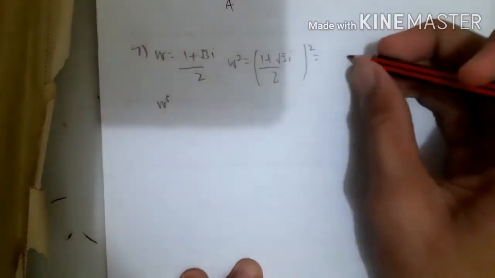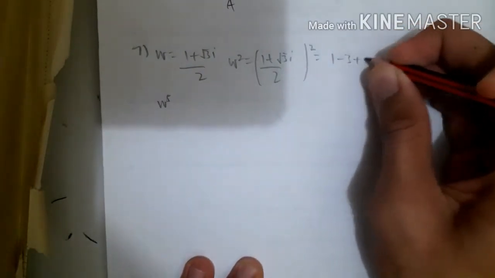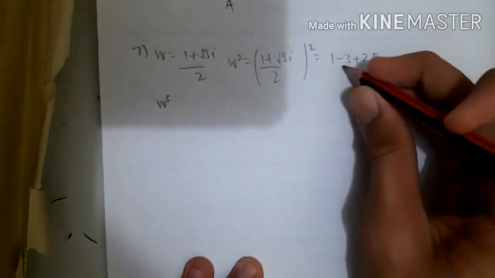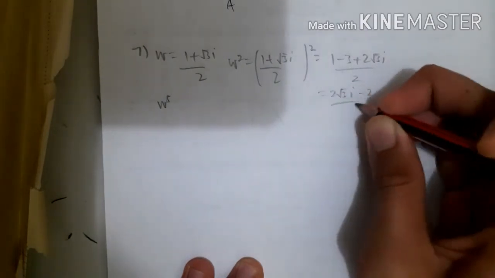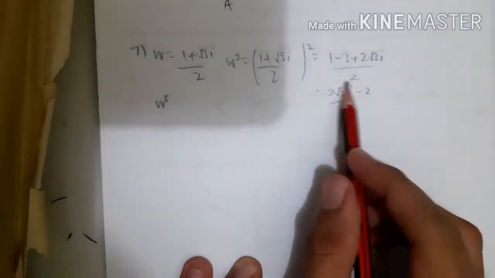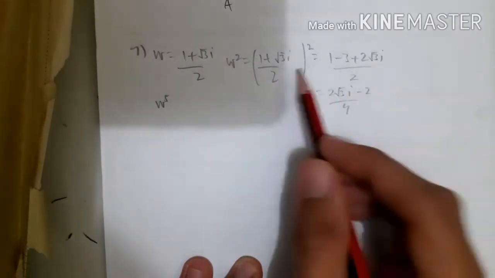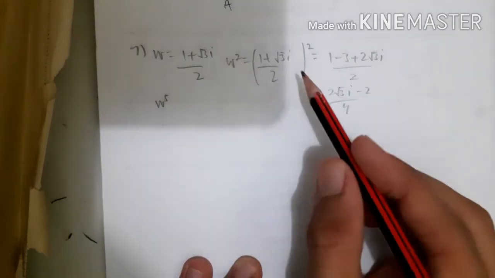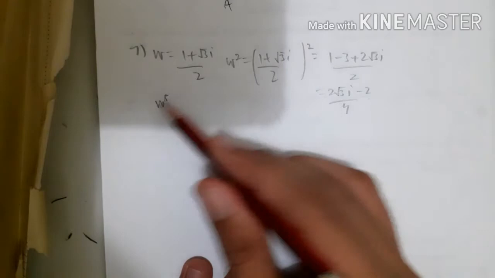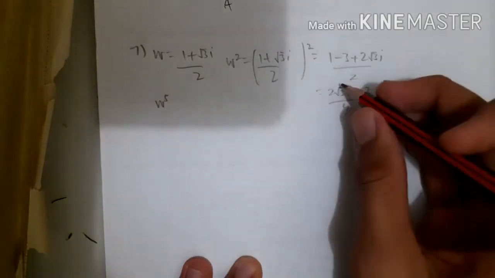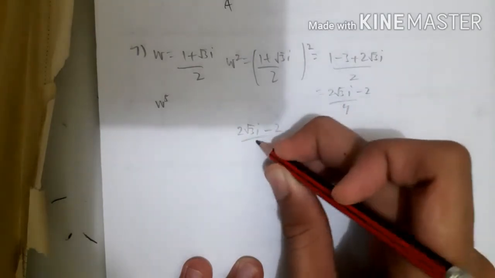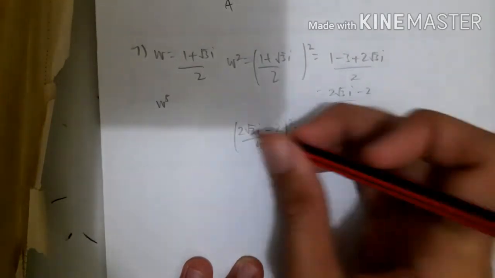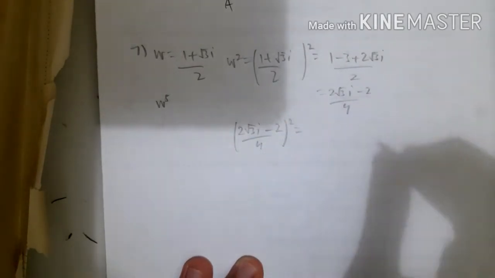That will be (1 minus 3 plus 2 root 3i) over 2. That will be (2 root 3i minus 2) over 4. And you can see that if this w squared, we multiply it by itself, it will be w to the power of 4. So right, it's getting closer to w to the power of 5. So we just have to multiply this by itself again, right? So that is 4.